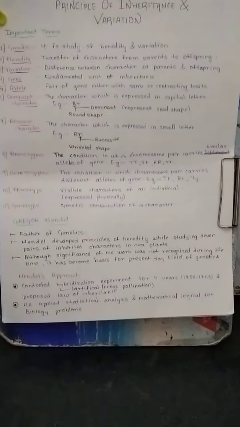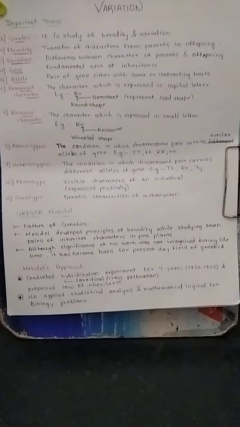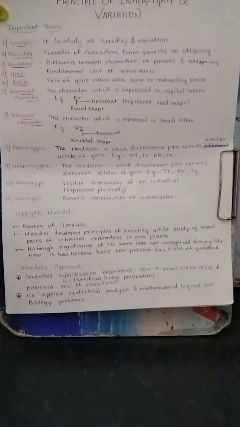Hello all, myself Pornima Bhagwat and today I am going to speak on principles of inheritance and variation. So let's start with some important terms that are going to help us further in the chapter.